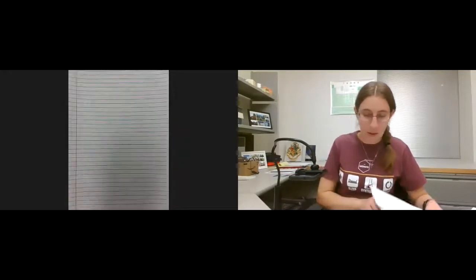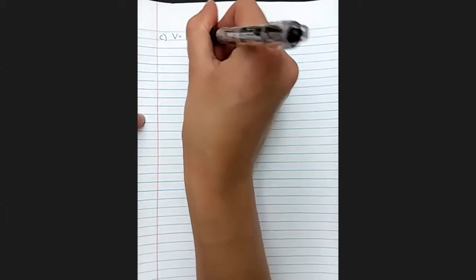All right, on to the next page. We've done initial point, we've done buffer region. We still have 3 more. This is just going to be a very long video, so we can do the whole problem in one video. Part C. Volume equals 100 mL of base.